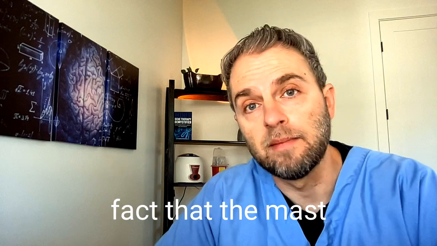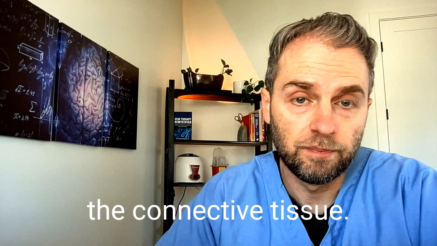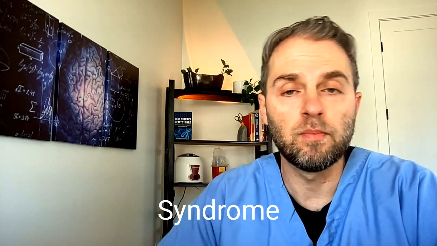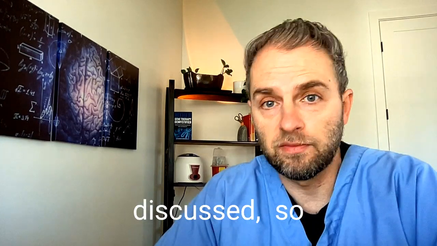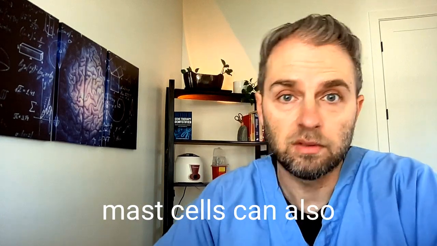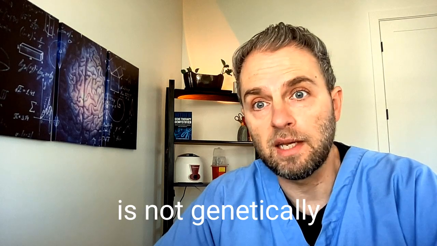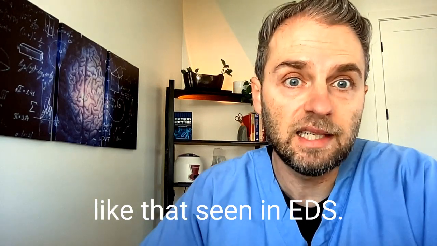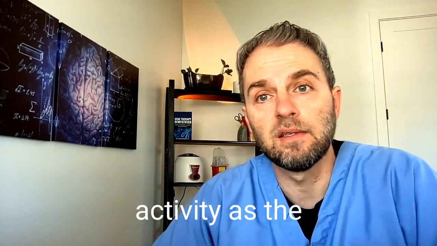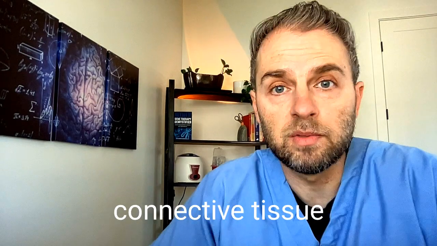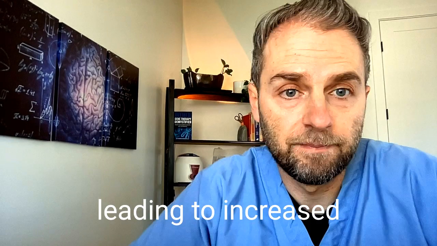Not to mention the fact that mast cells are a key component of the immune cells in the connective tissue. Now, from the mast cell activation syndrome perspective, many mast cells can be found in connective tissue, as I just discussed, so dysfunctional mast cells can also trigger problems in connective tissue, even if that connective tissue is not genetically altered or vulnerable like that seen in EDS. So one person has increased immune activity as the spark leading to the connective tissue problems, and the other has connective tissue problems leading to increased immune activity.